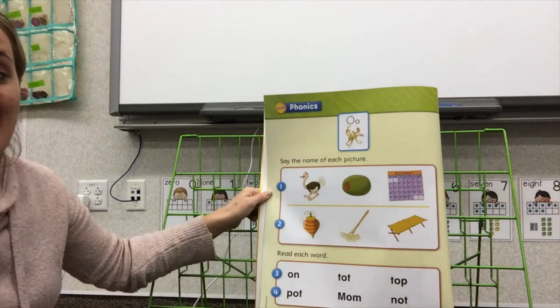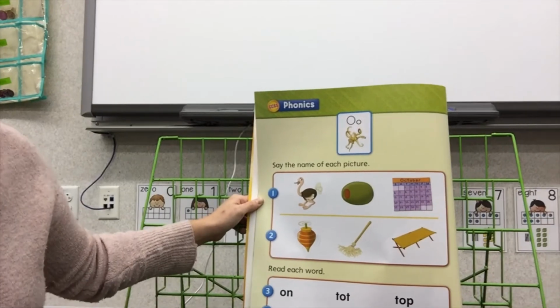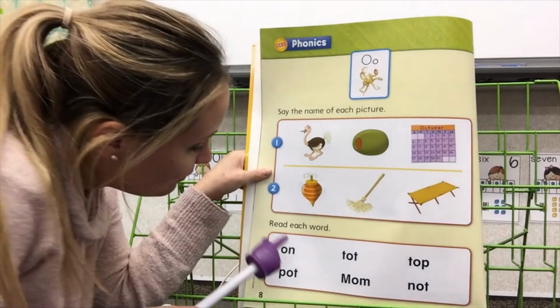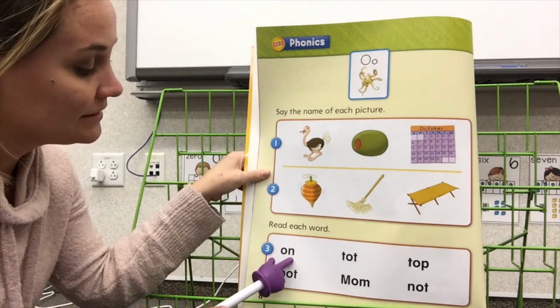Very nice. And we can also sound out some words that have the short O in them. We'll start with this one. Ready? On.